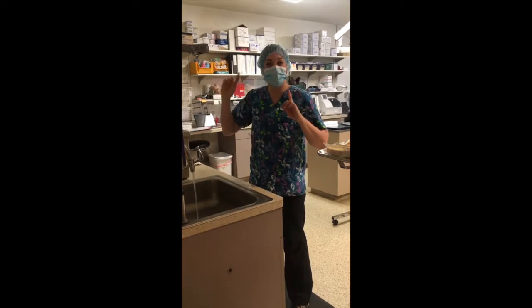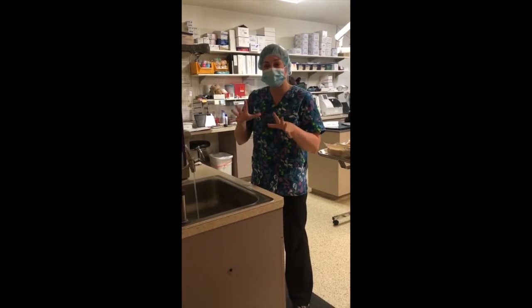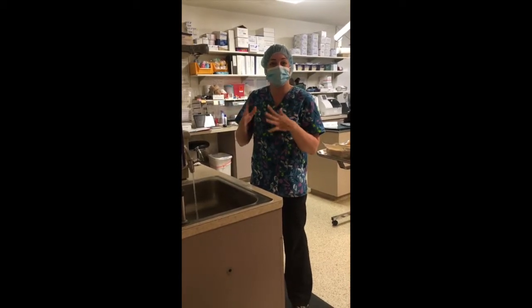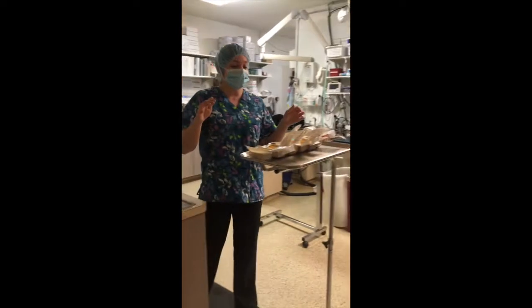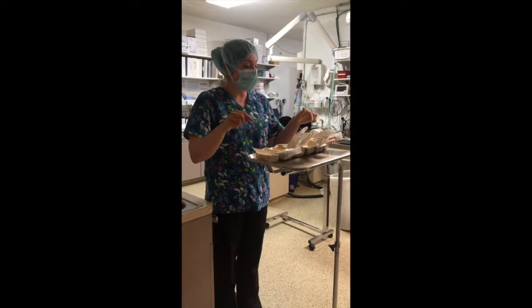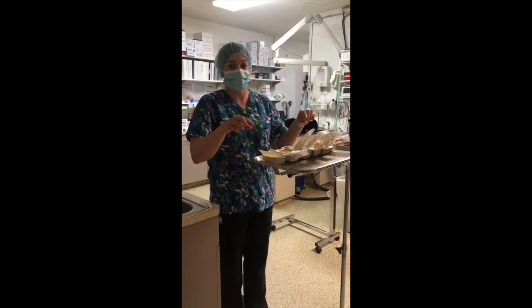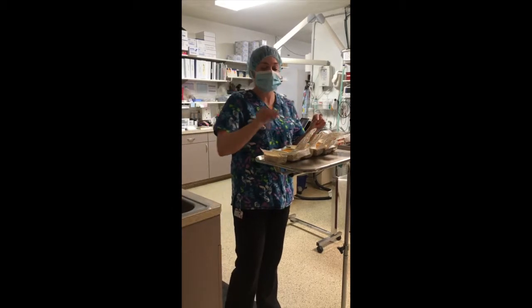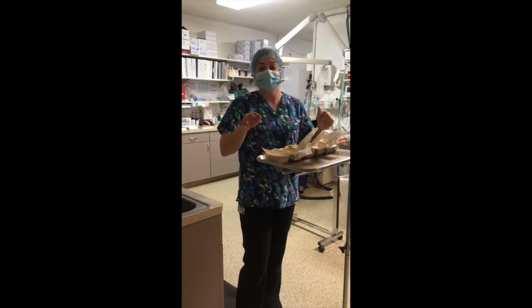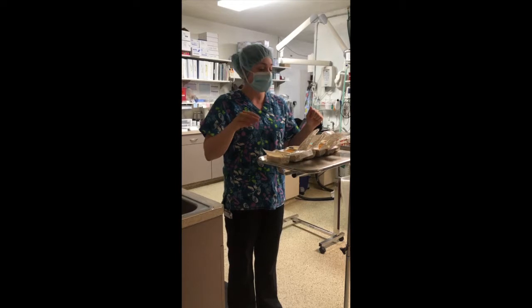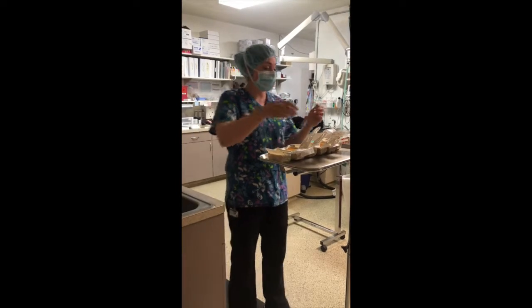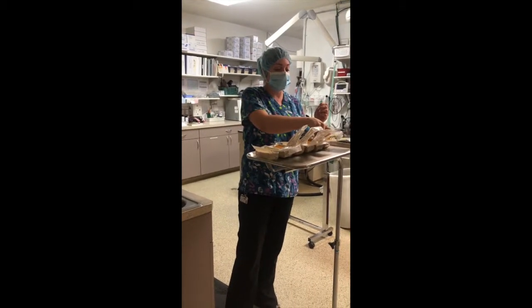I have both my cap and my mask on. I am not wearing any jewelry on my hands, and I have no nail polish on my nails. So I have all of my sterile iodine disposable scrubs that I'm going to use. I have 6 of them open because we're going to be doing 3 scrubs per manufacturer standard. So I'm going to go ahead and grab my first scrub brush.